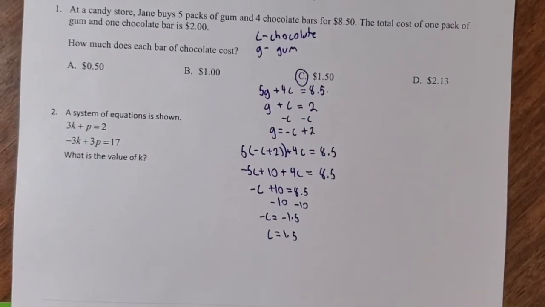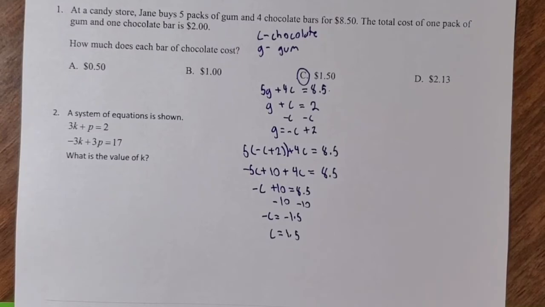Then for our last problem, we have a system of equations as shown. 3k plus p is equal to 2, and negative 3k plus 3p is equal to 17. What is the value of k? So I think for this last one, why don't you go ahead and work through this one on your own, and then once you're ready, you can go ahead and go over the solutions together with me, but pause and work through this one either using substitution or elimination. So try that out for a moment now.